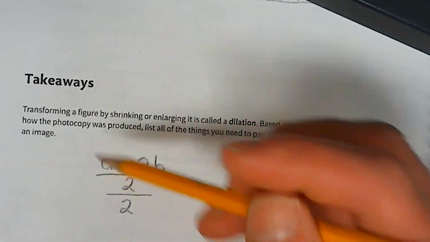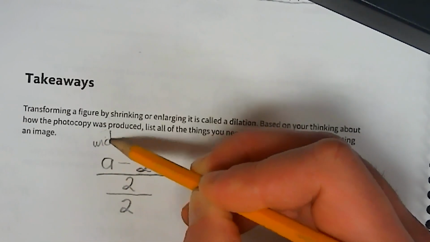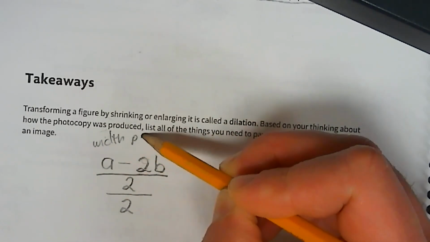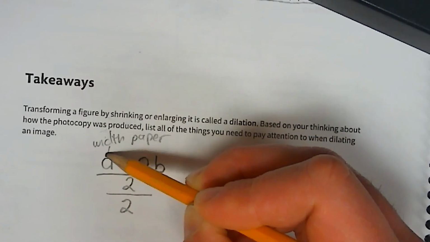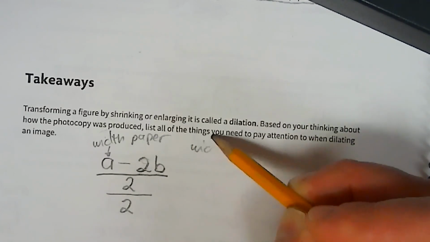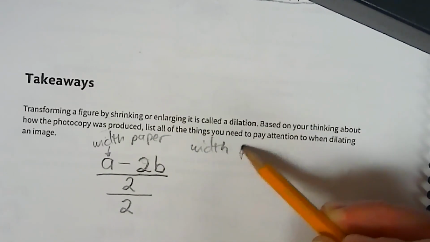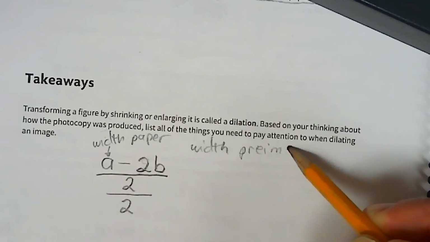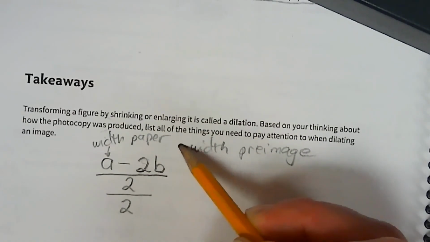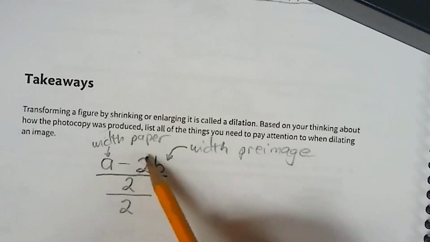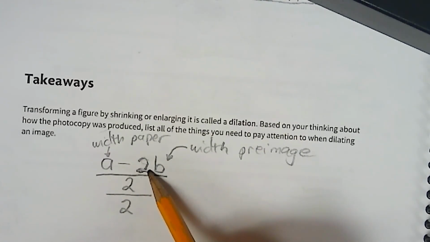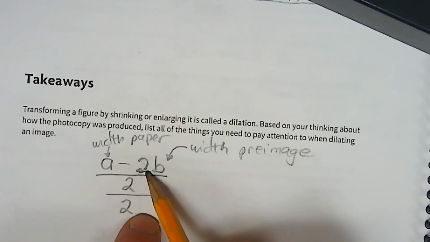Here it is. This is the width of the paper. And this is the width of the picture, pre-image. A and B. Oh no, sorry, this is the scale factor.